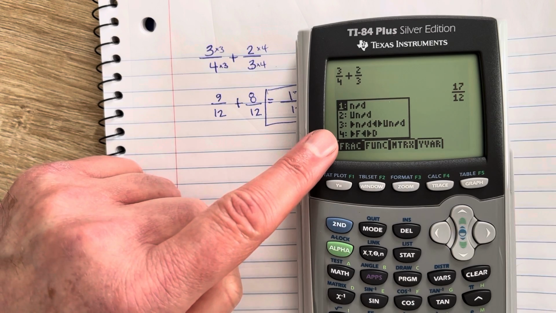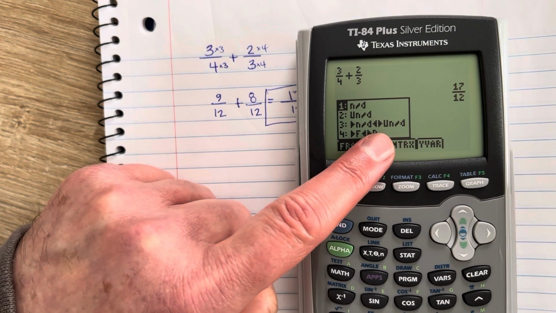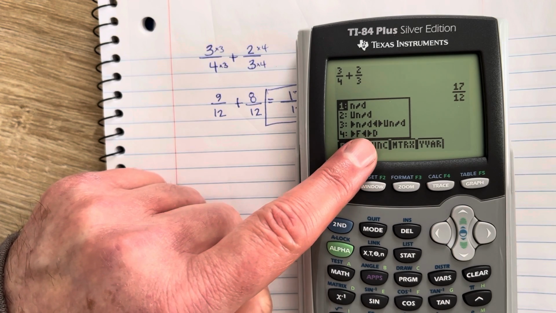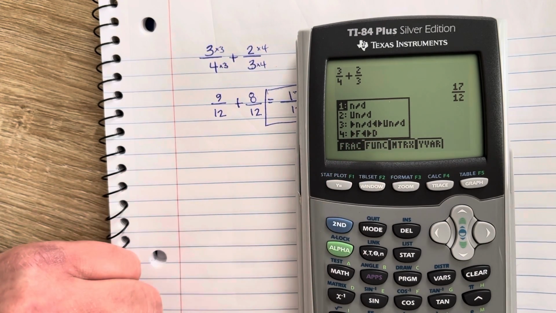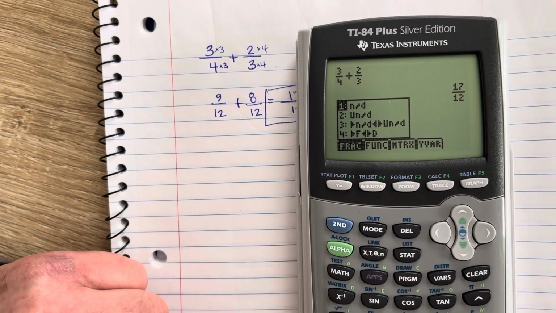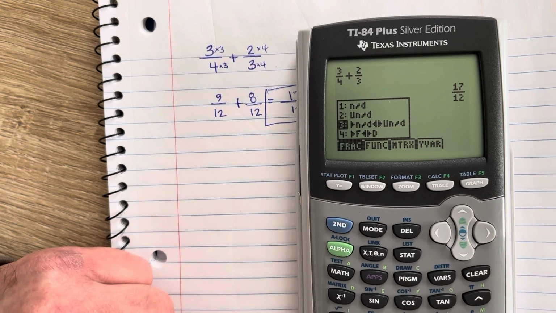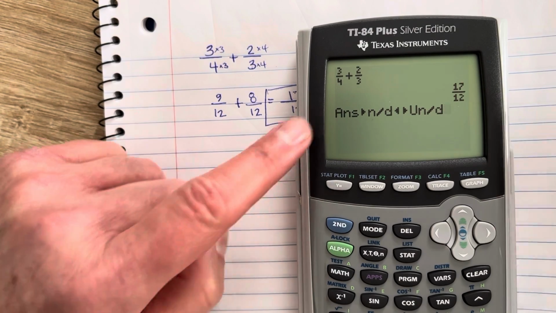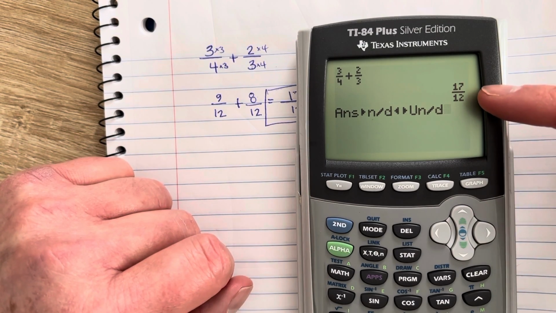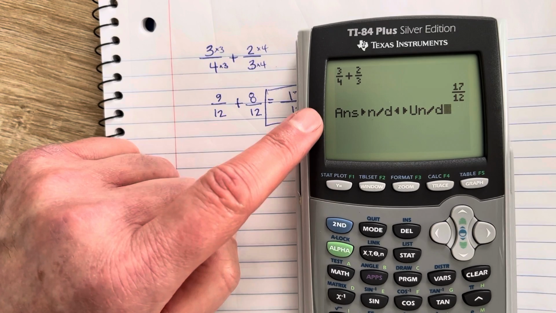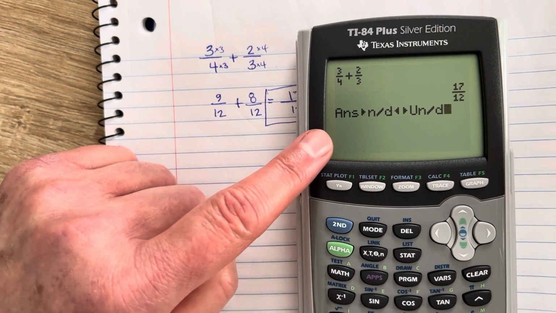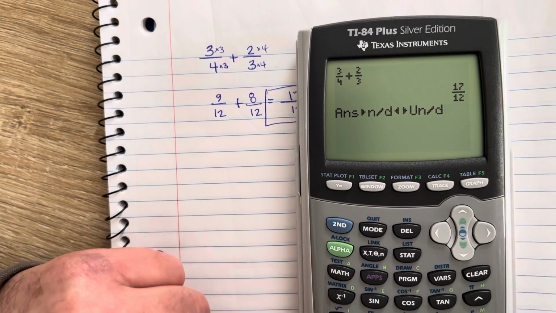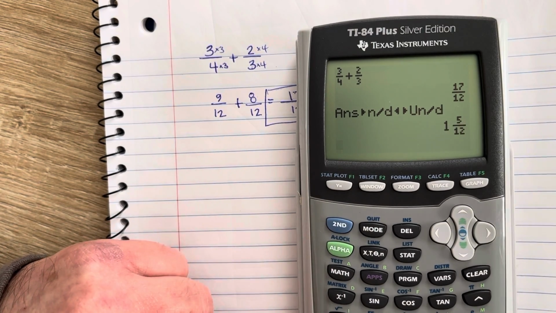If you look at choice 3, in the middle you can see arrows going in both directions, and that's the symbol to convert between an improper fraction and a mixed number. So that's the choice we're going to want. You can either just directly hit 3, or arrow down to 3 and hit enter. Notice what it pulls into the calculator. ANS stands for answer, meaning the answer stored in your calculator, in this case 17/12. This is basically saying, take that answer that you have and convert it from a fraction to a mixed number. Then hit enter. And lo and behold, there it is, 1 5/12.